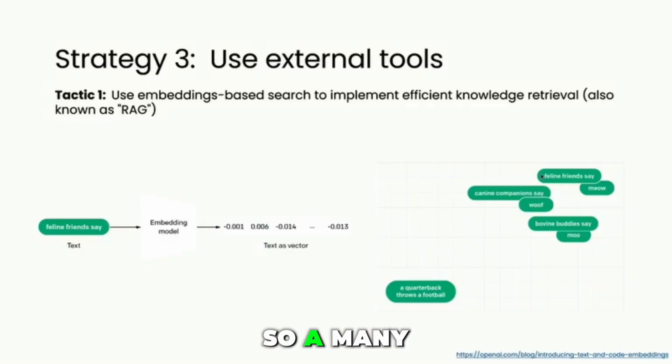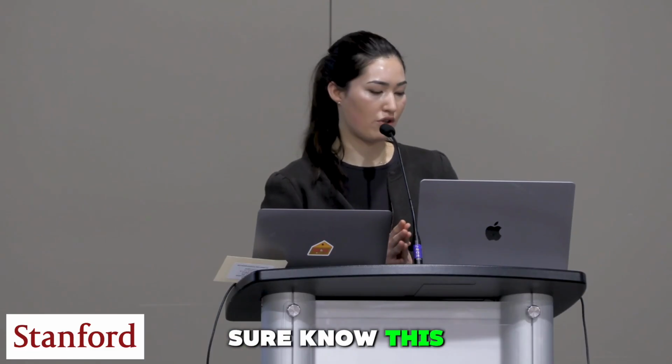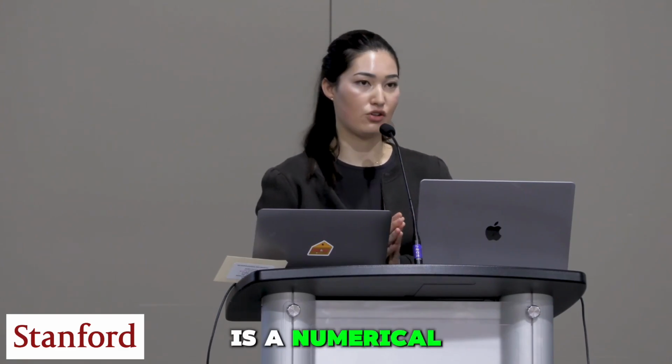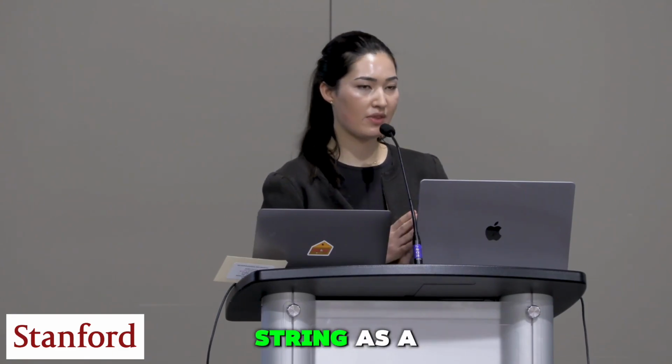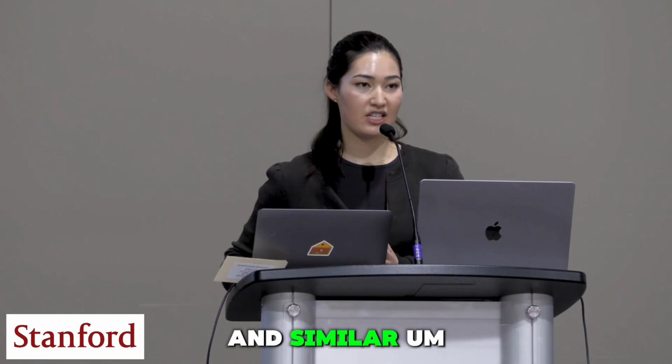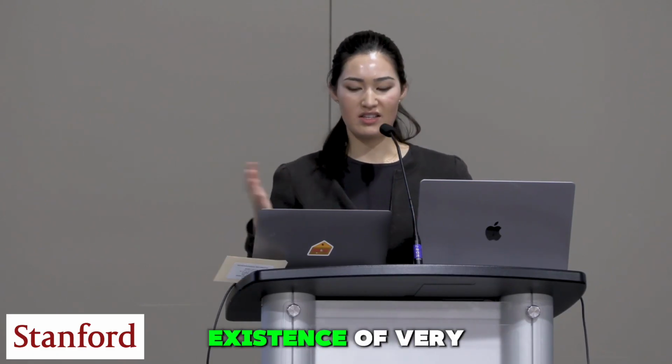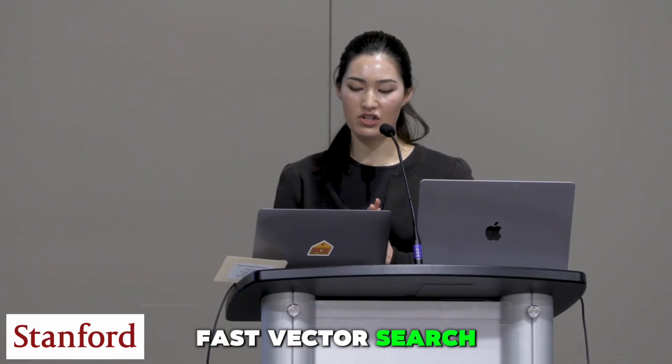So many of you, I'm sure, know this already, but an embedding is a numerical representation of a string as a vector, and similar or relevant strings will be closer together than unrelated strings. That's kind of the picture on the right. And so this, along with the existence of very fast vector search algorithms, means that we can use embeddings to retrieve relevant information from a very large corpus of text.